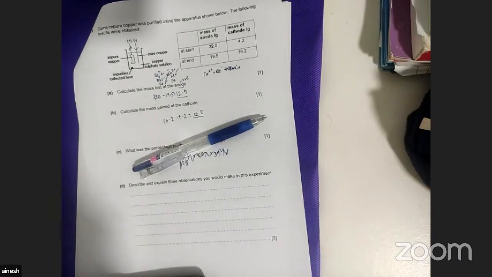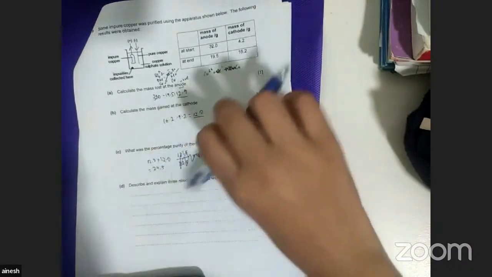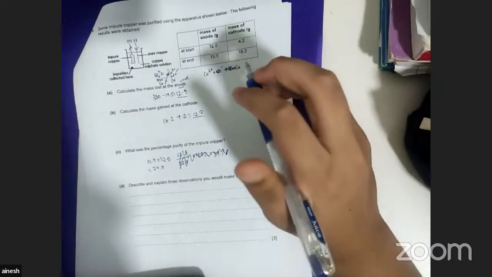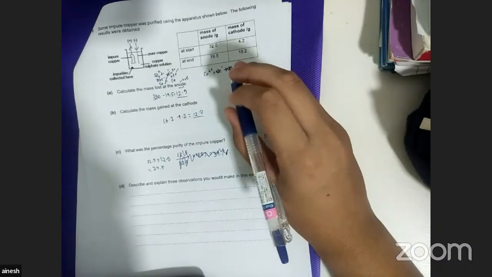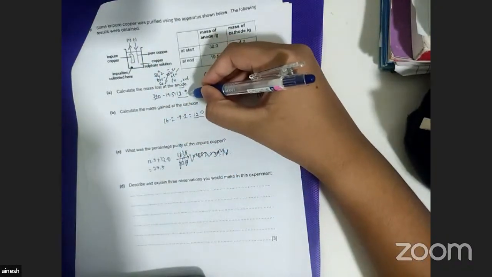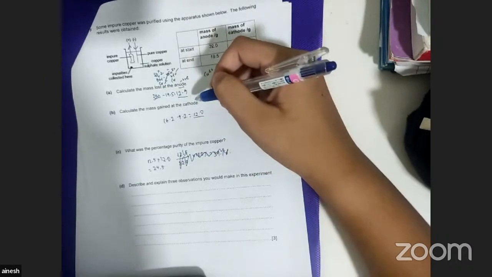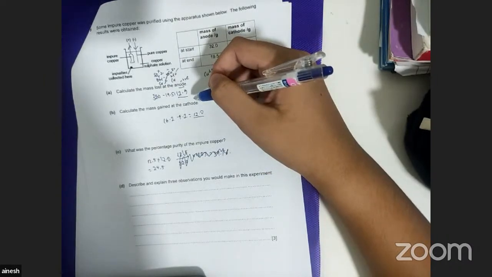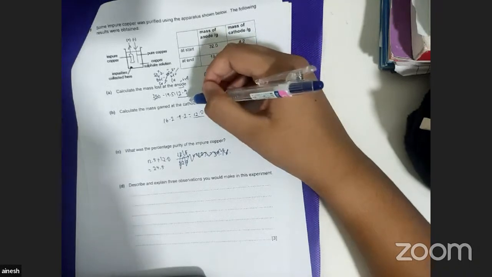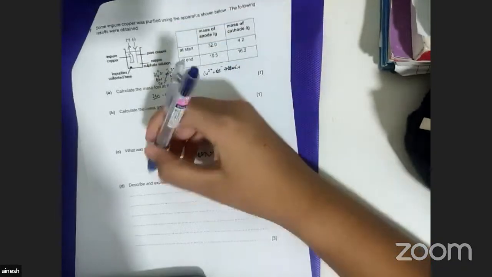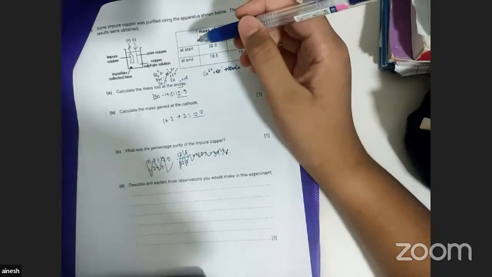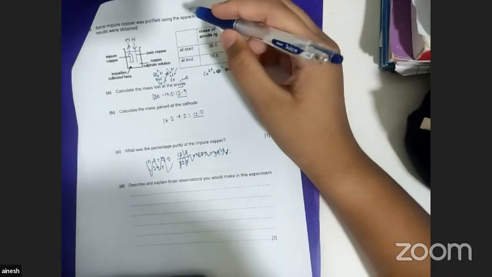12.9 is the impure copper loss. 12 grams is the pure copper gain. At this point, you know that the Cu becomes Cu2+, and then the Cu2+ becomes Cu again, correct? 5 is the pure copper lost, right? Why do you say pure? Because that's the one being used to react. Look, I asked you just now, does the impurity react? No. So the impurity is left there.